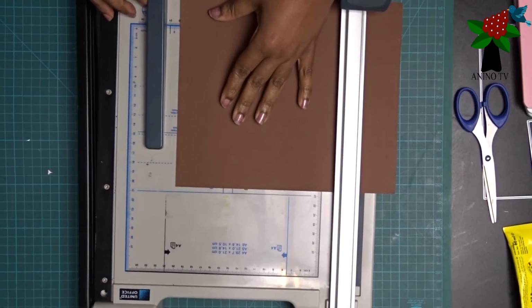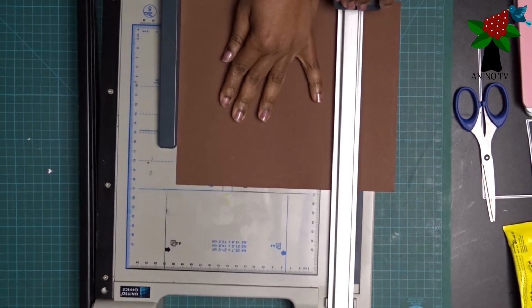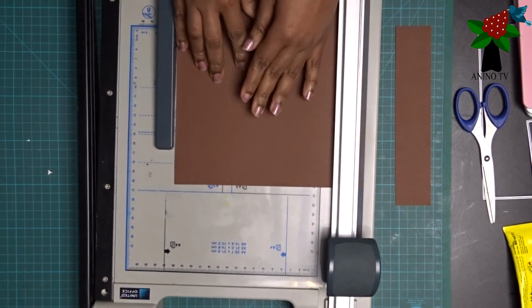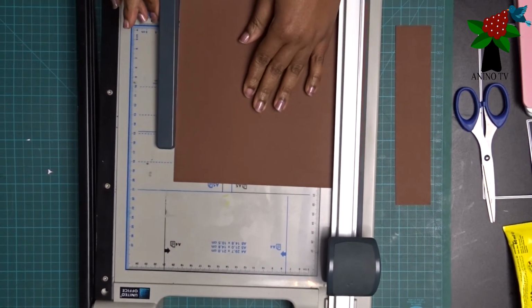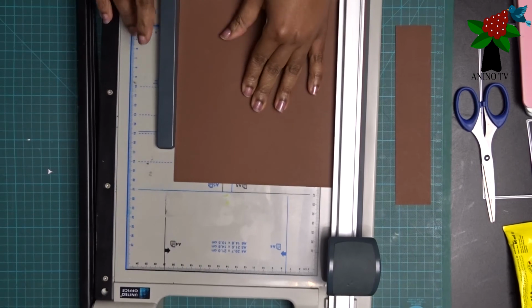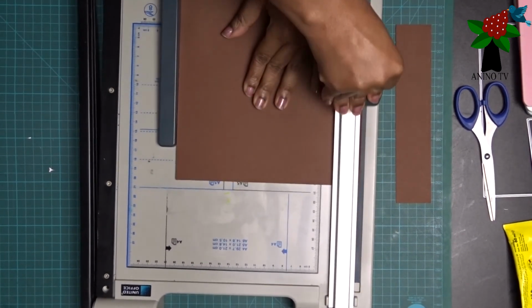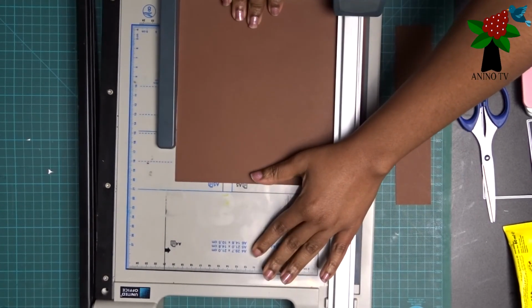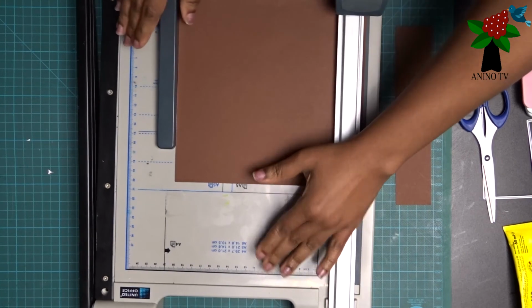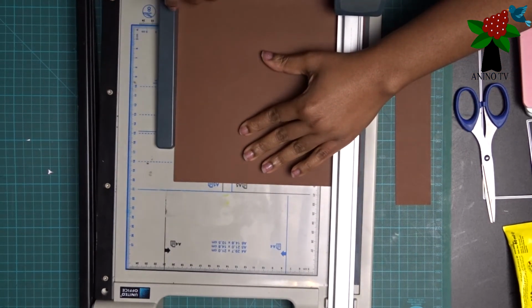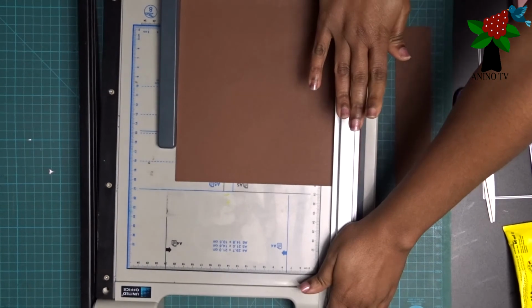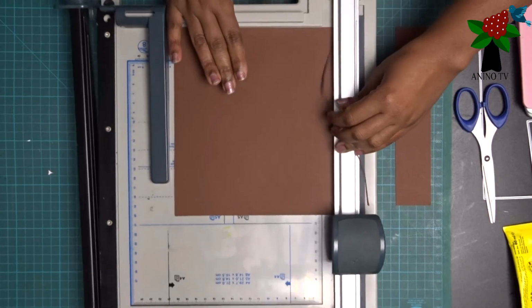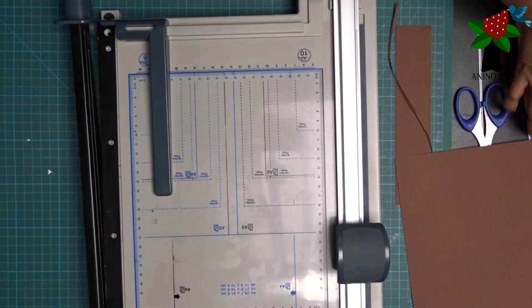I think that's the actual measurement again. So we have it on 20 by 20, and I have a contrast one here.